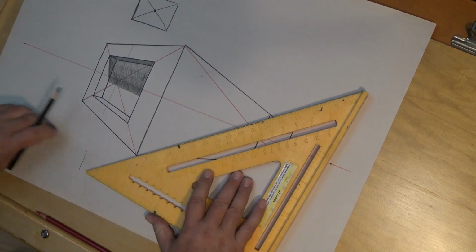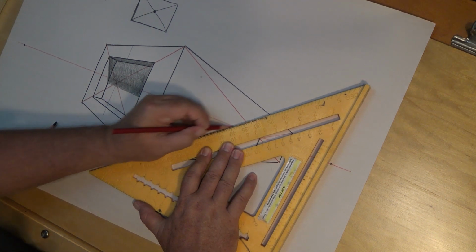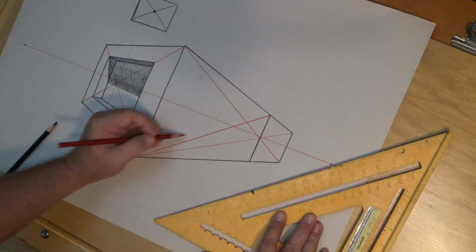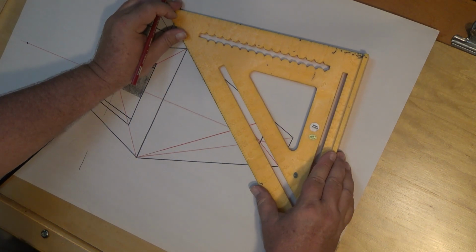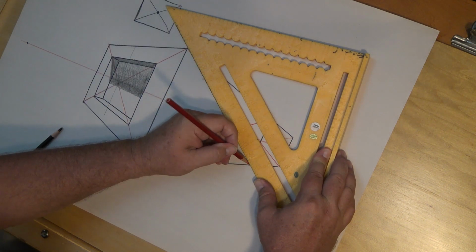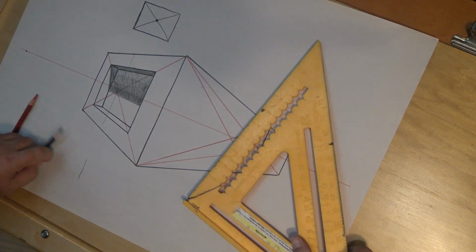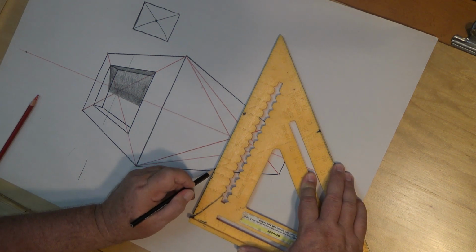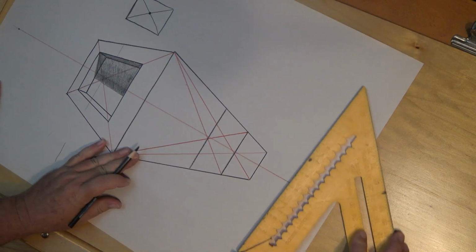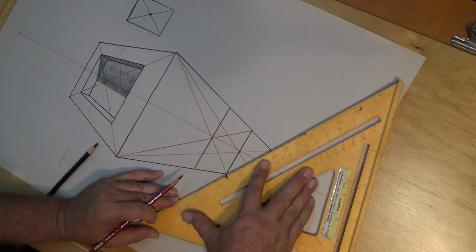So what do we do? We're going to draw an X again, but this time we're going to use these corners. That corner there from here to here, and then this corner, let me flip that over again, from here to here. Now what we've done is we found the center, and we've been able to create another line. Now if we do the same thing on this side, we'll create 4 equal spaces in perspective.